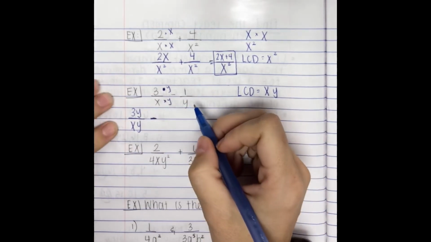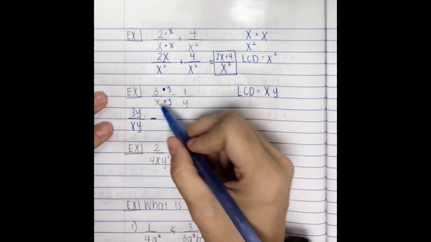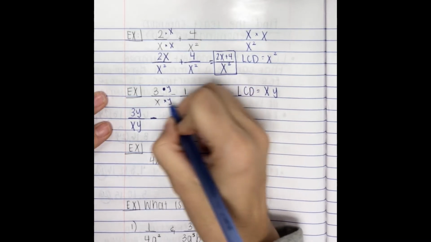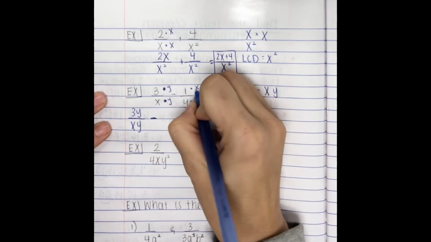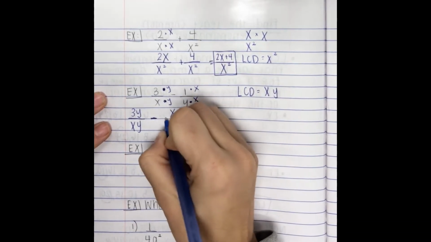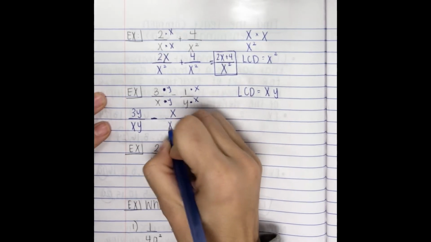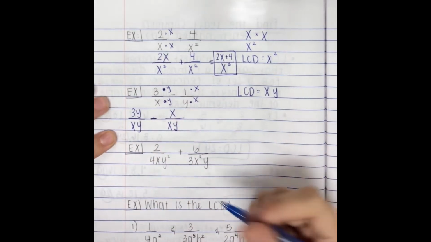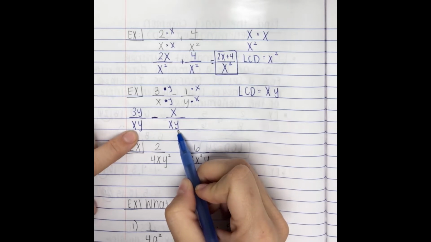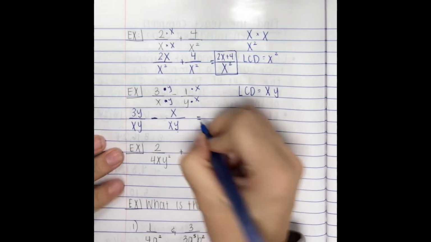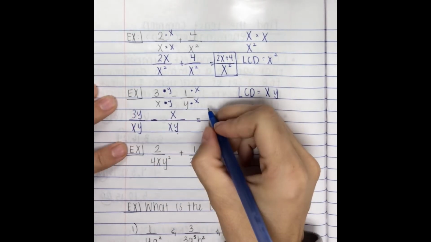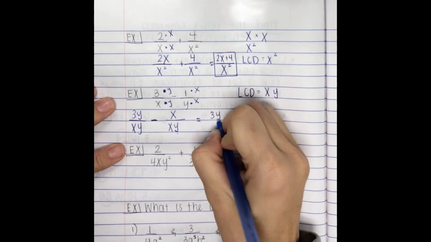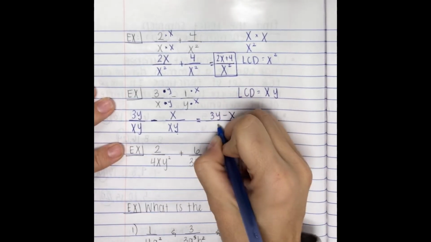3 times y gives me a 3y. Minus, now I'm going to multiply this side by an x. So times x, and now I get 1x over, we'll just put the x in front, xy. Common denominators, so now I can combine. These just stay though as a 3y minus x over xy.